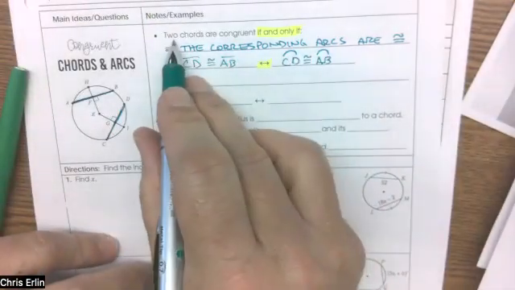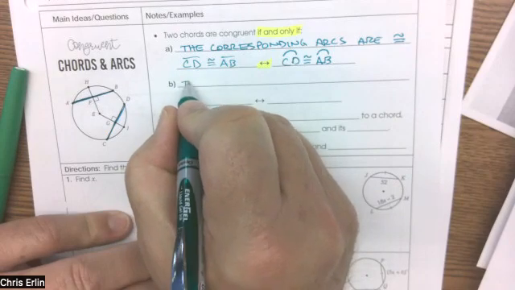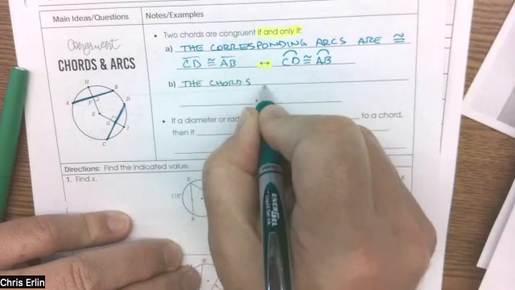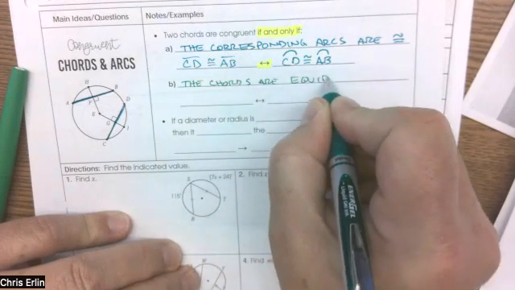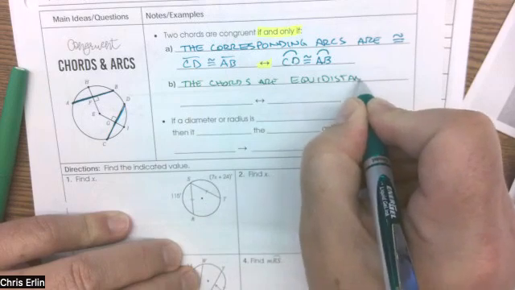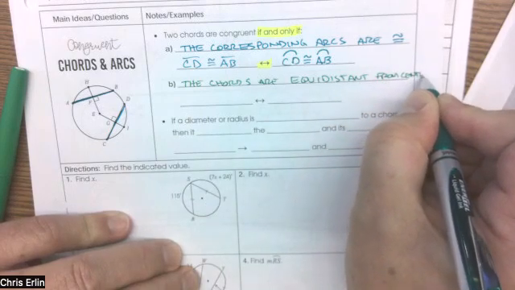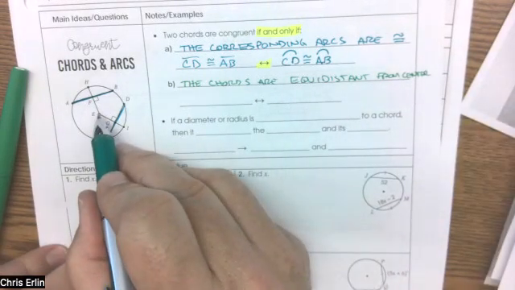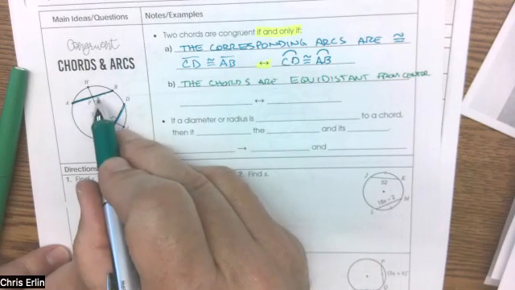In other words, two chords are congruent if and only if the chords are equidistant from the center. Remember that we measure distance from a point to a line, not by going to the diagonal corner or the middle point.